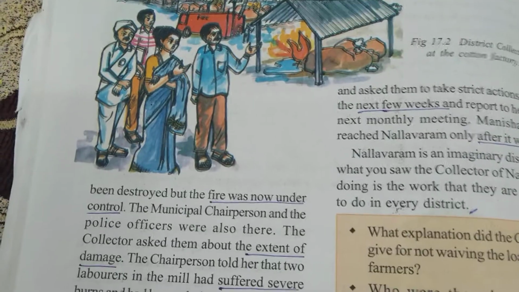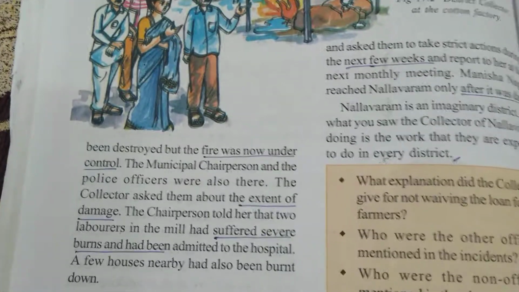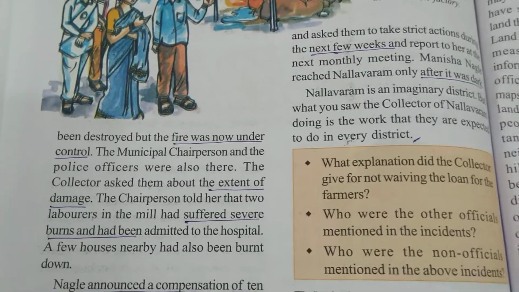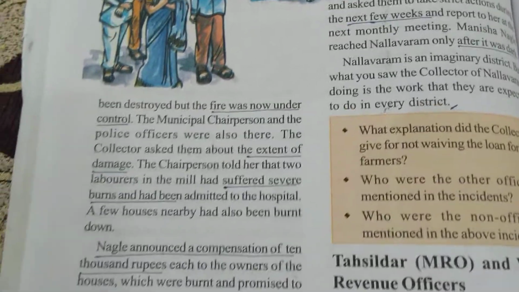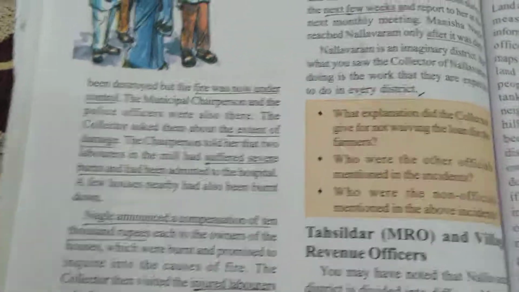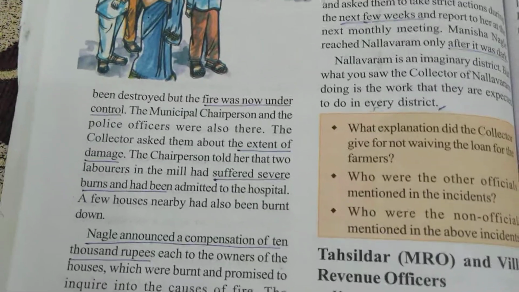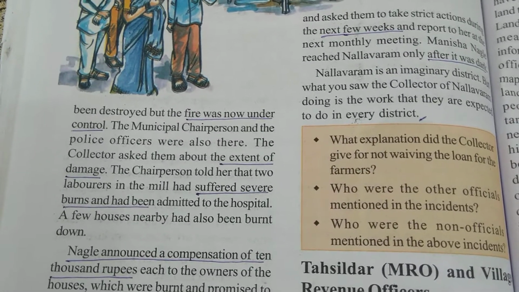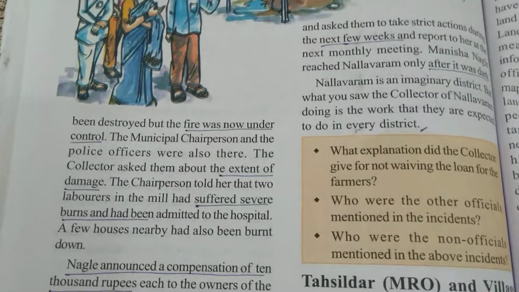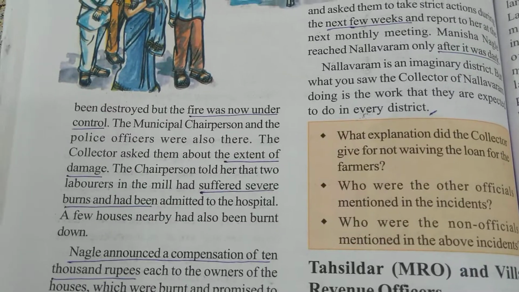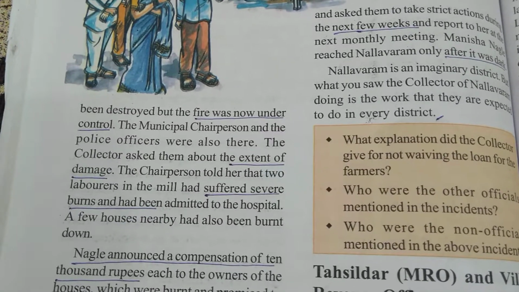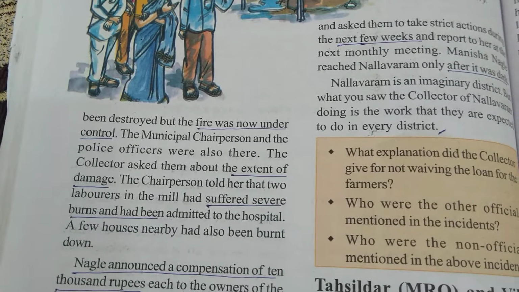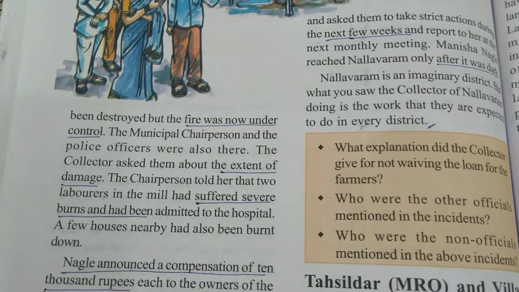Nagel announced a compensation of 10,000 rupees each to the owners of the houses. Immediately she announced the compensation. Compensation means some amount for the people whose houses were destroyed. Next, she promised to inquire into the causes of the fire.